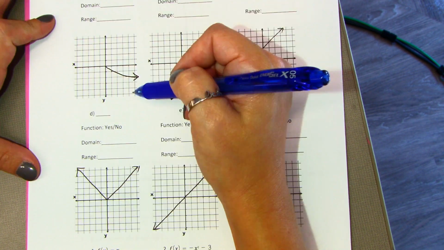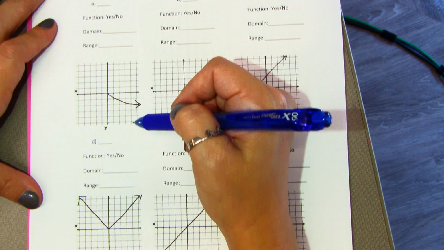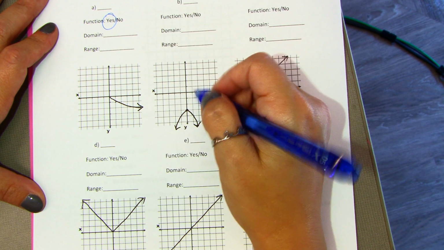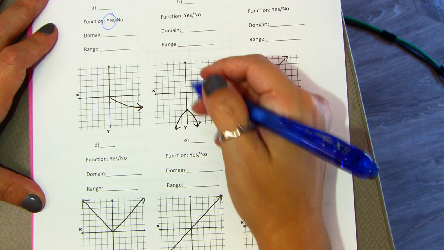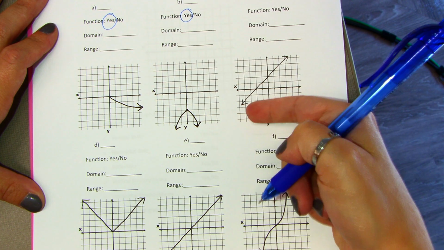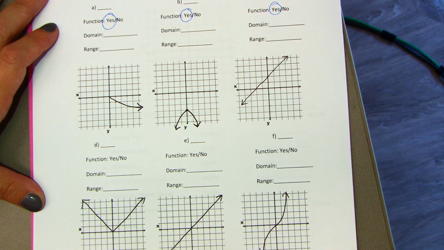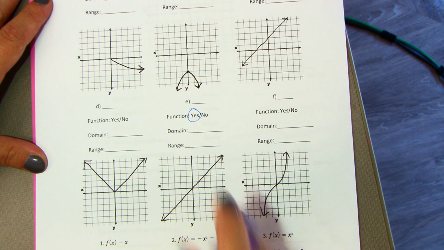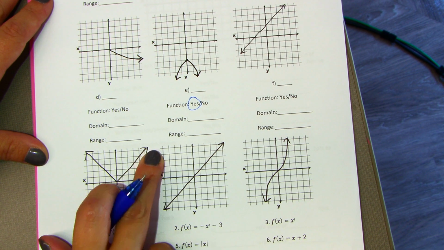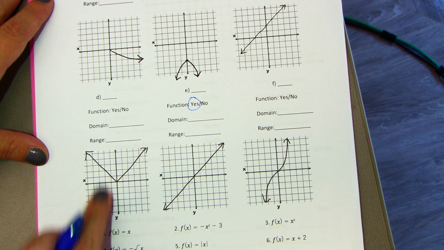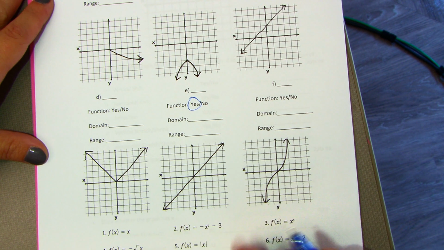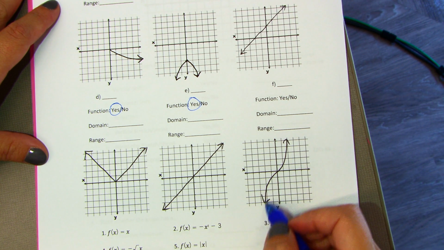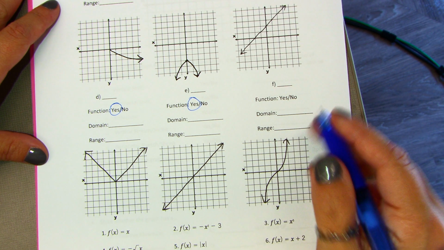Draw, draw, draw, draw. I only hit my graph in one spot, so yes, it's a function. Lines are always functions, so that one's a function, and then we have another line down here as well. So that's a function. And then this is a big V, but again, even if I draw my vertical lines, it only hits in one spot, so yes. And then here, this is a curved one, but even then, if I draw my vertical lines. So all of these are functions. None of them hit in more than one spot.